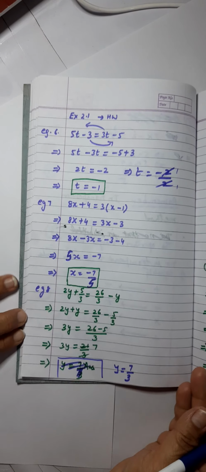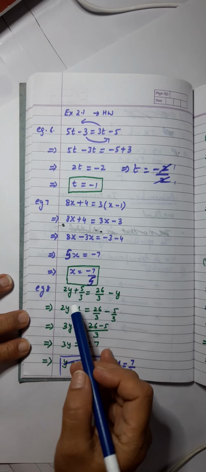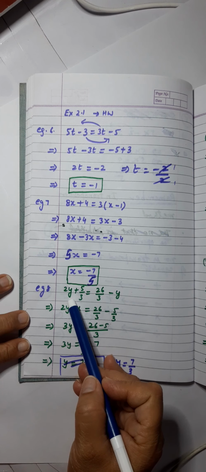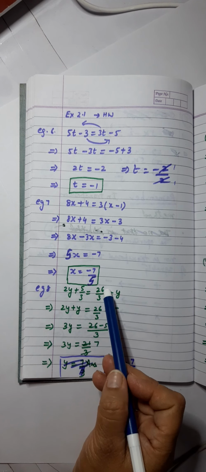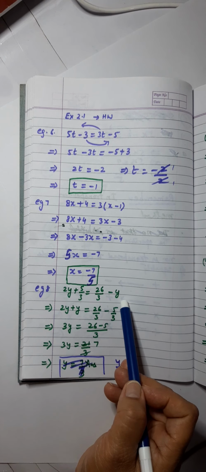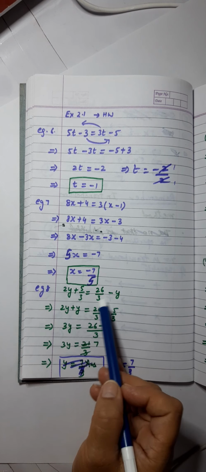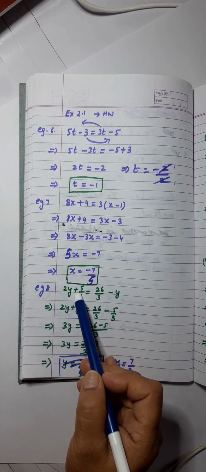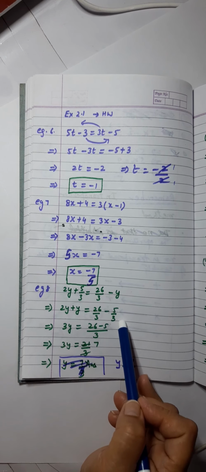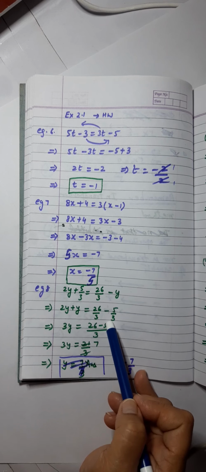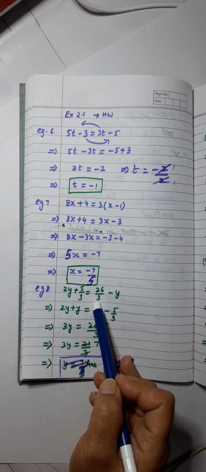Example number 8. That is 2y plus 5 upon 3 is equal to 26 upon 3 minus y. Again here I have numbers in the form of p upon q. So I will have a little difficulty in solving, but it doesn't matter. We know how we can handle these kinds of numbers.